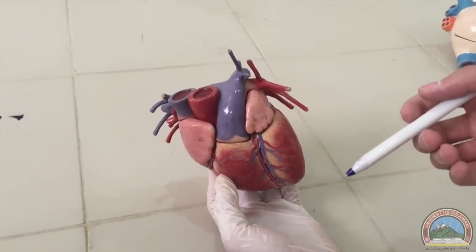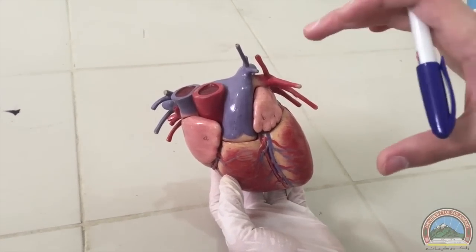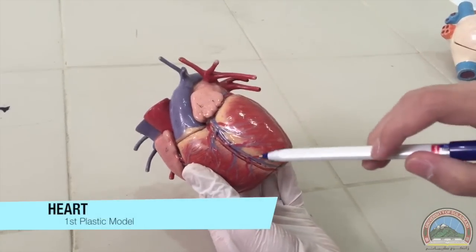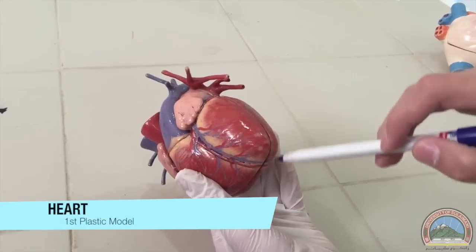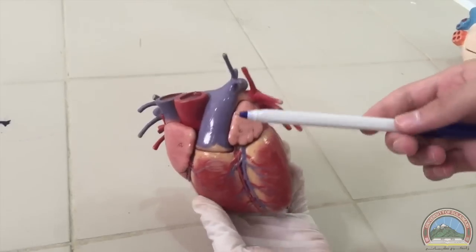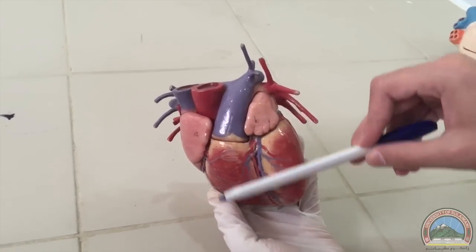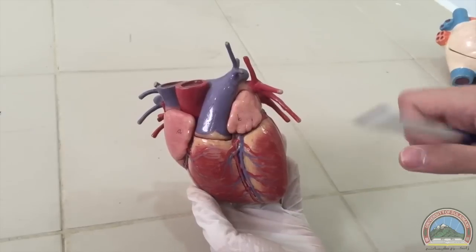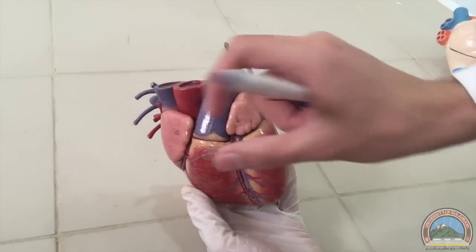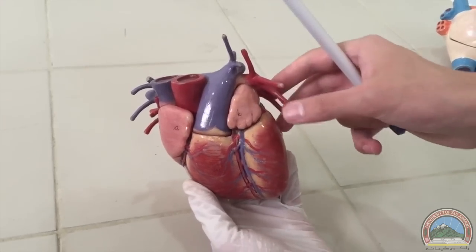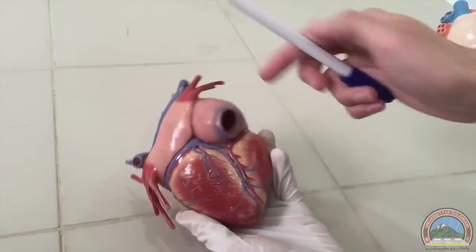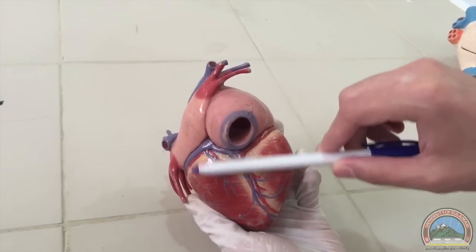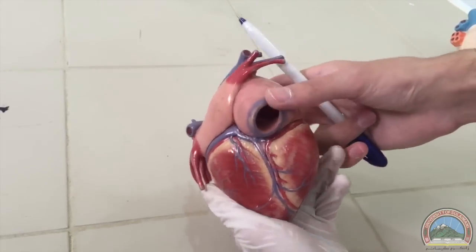This is the heart, and this is its position in the body. This is the apex of the heart. This is the sternocostal surface, or the anterior surface, which meets the sternum and the costal cartilages. And this is the base, or the diaphragmatic surface of the heart, which sits on the tendinous part of the diaphragm.